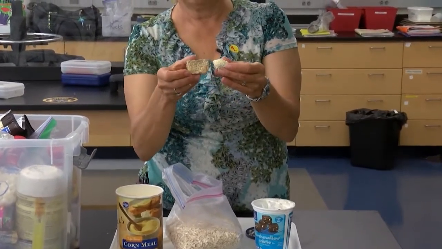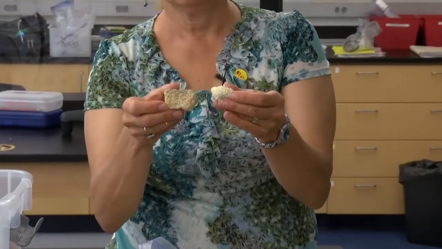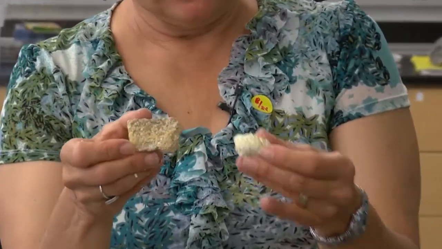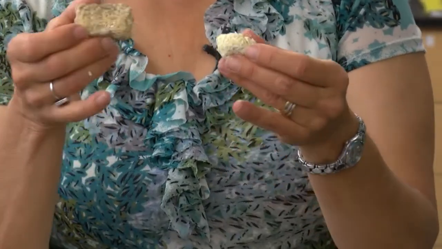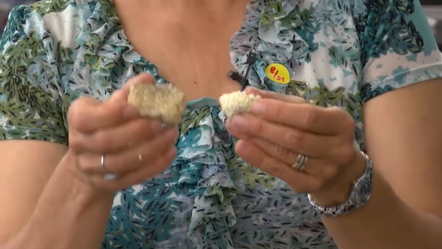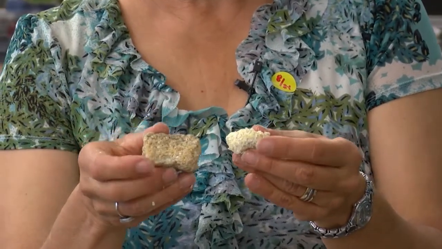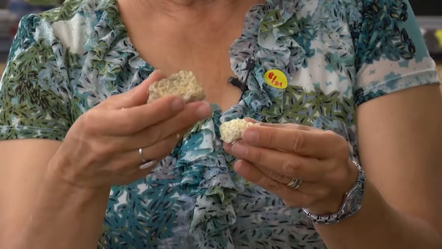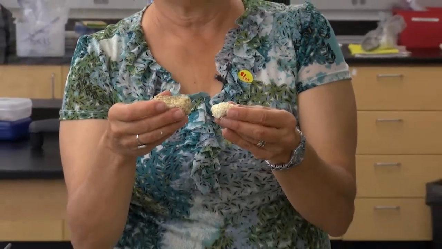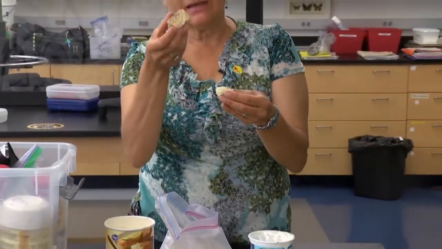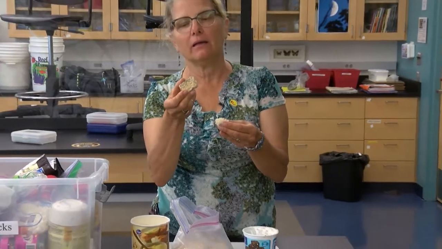And now I've made my model rock. Okay? What I did was I took marshmallow cream, I mixed oatmeal in with that marshmallow cream, and then I put a little cornmeal on it.